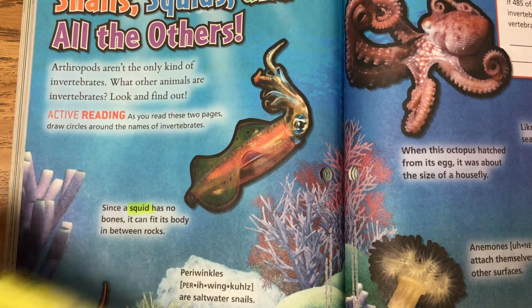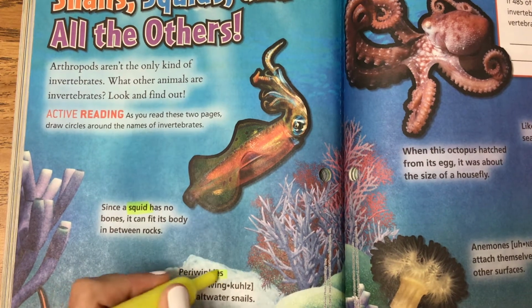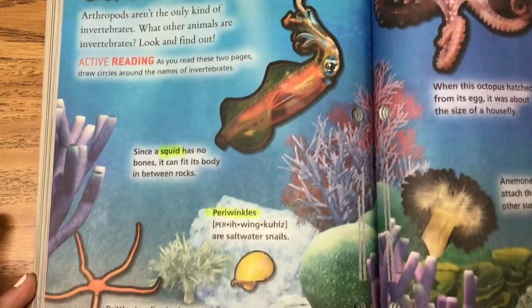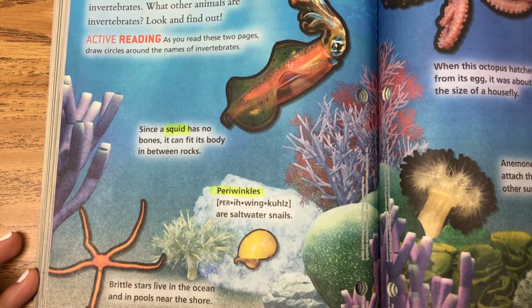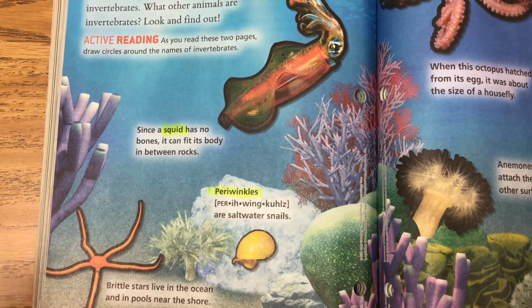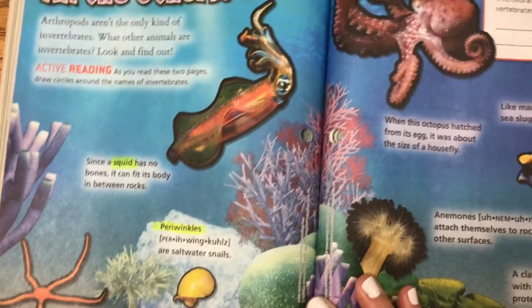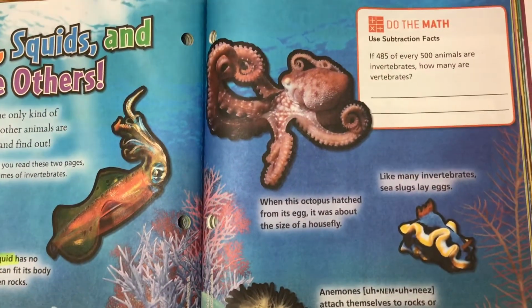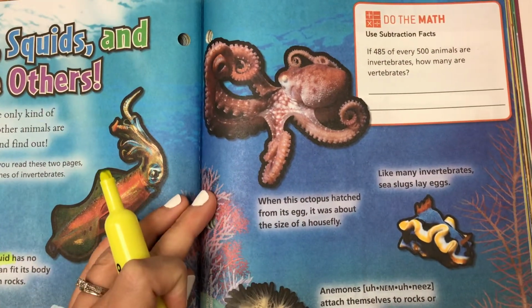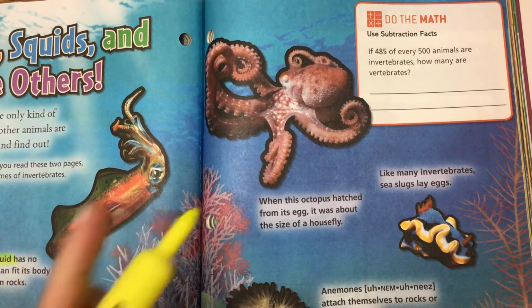Periwinkles are saltwater snails. Brittle stars live in the ocean and in pools near the shore. When this octopus hatched from its egg, it was about the size of a housefly.